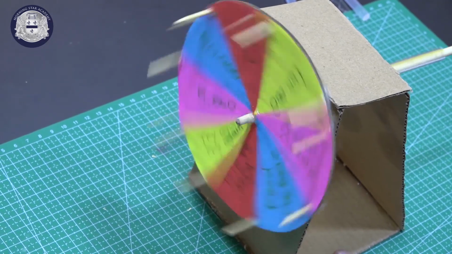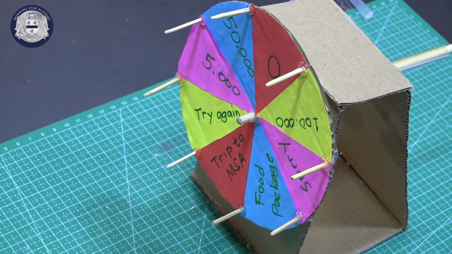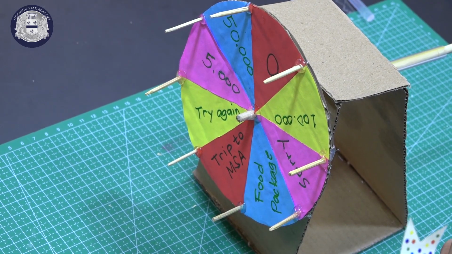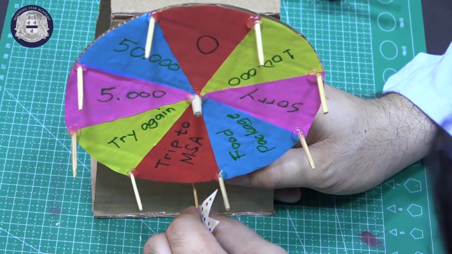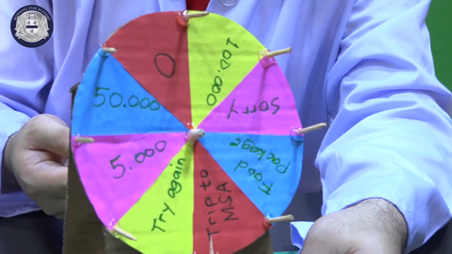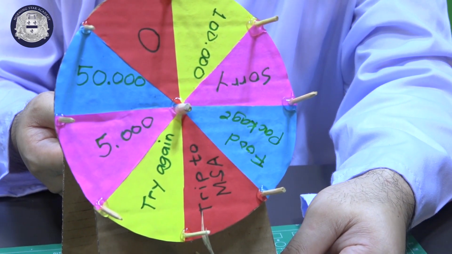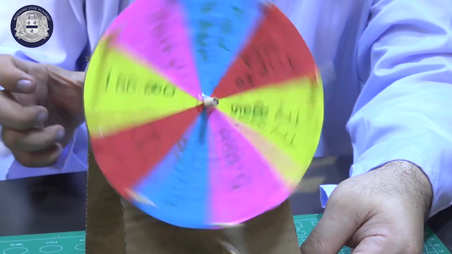One more. Okay. And the last part is we will put this flaglet below. Let's try for the prize wheel. 1, 2, 3.